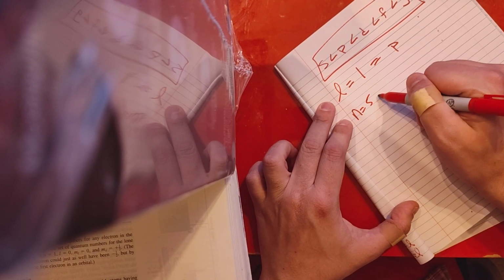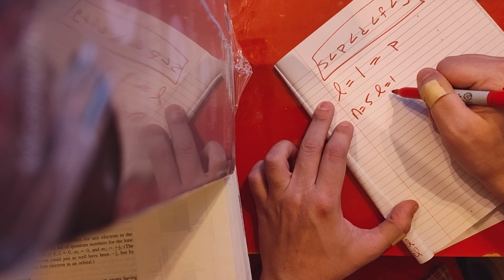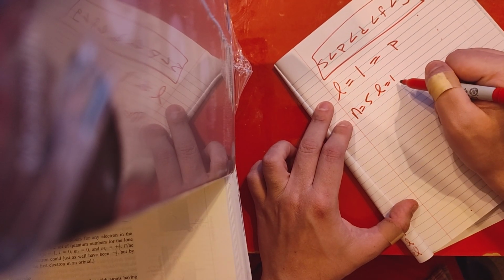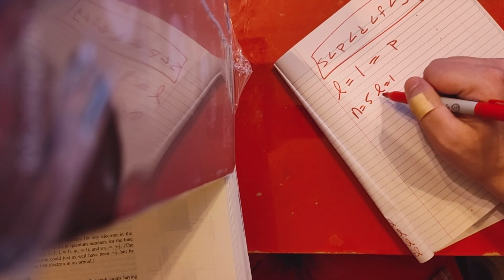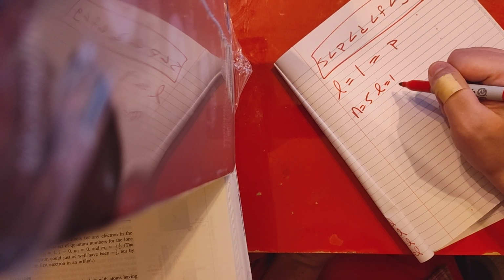n could equal 5 and then your L could equal 1, that just simply means that you're in the 5th period, or your principal number is 5, but you're specifically looking at the p orbital for whichever element you're looking at. So remember, you can write a set of 4 quantum numbers for any electron in its ground state in any atom. So we can use that to help understand where we are at.